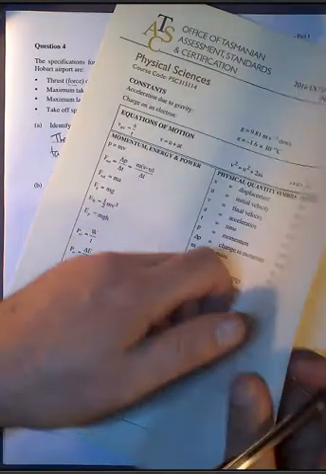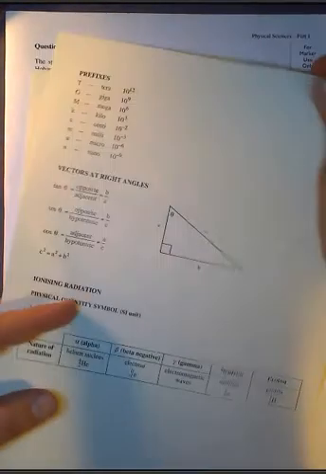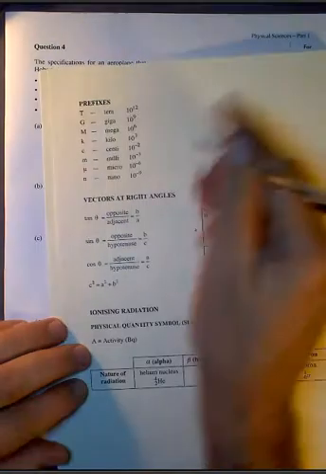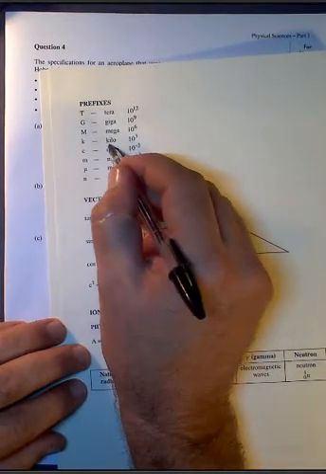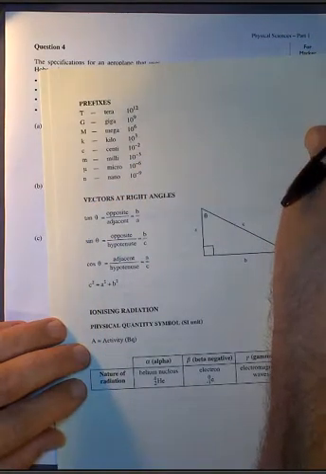Now, if we look on the inside of our front cover of the information sheet, you will see that we have the prefixes here. Kilo is 10 to the 3, so this one's kilonewtons, so we're going to have 10 to the 3.